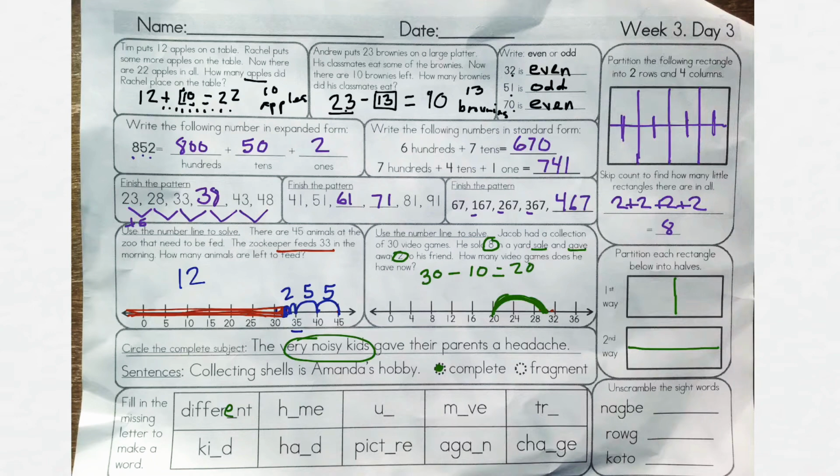D-I-F-F-E-R-E-N-T. H-O-M-E for home. U-P for up. Move. M-O-V-E. T-R-Y for try. K-I-N-D for kind. H-A-N-D for hand. P-I-C-T-U-R-E for picture. Again, A-G-A-I-N. Change.